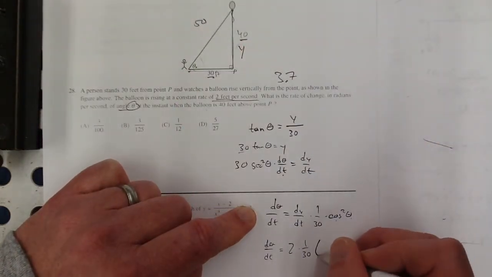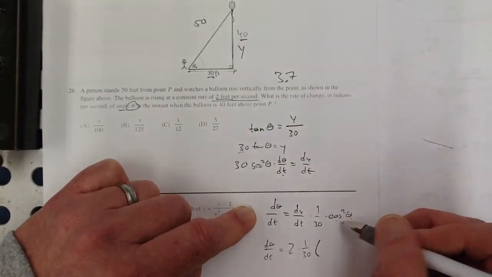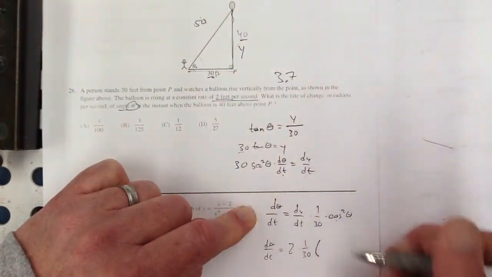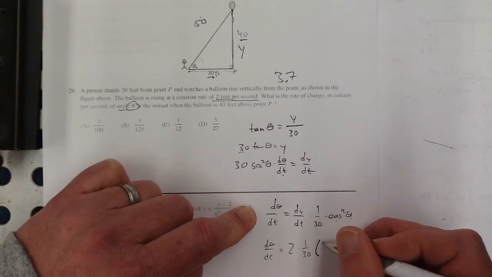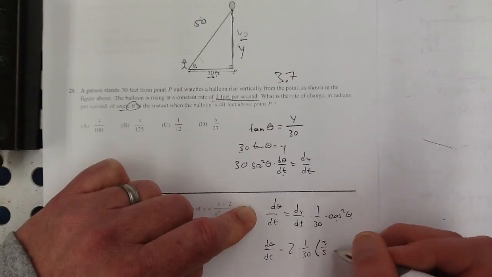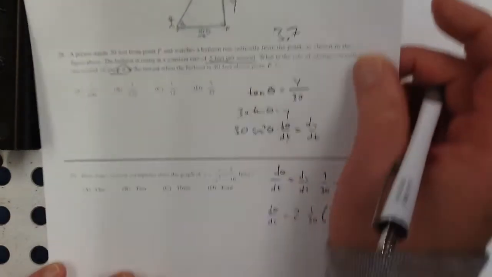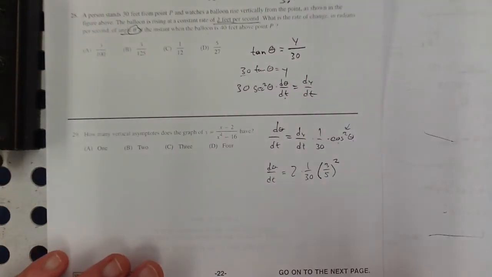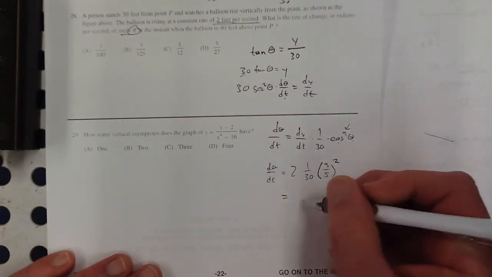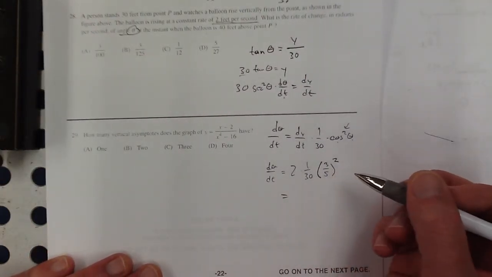So the cosine of this angle is adjacent over hypotenuse, 30 over 50, or 3/5 squared. All right, so there's some stuff going on there to get to that point. Once we get there, we should be pretty good.